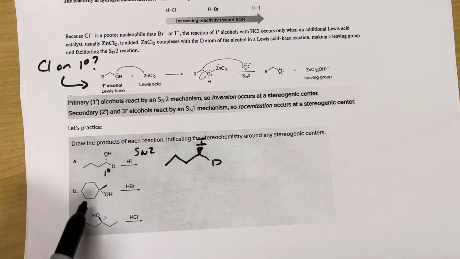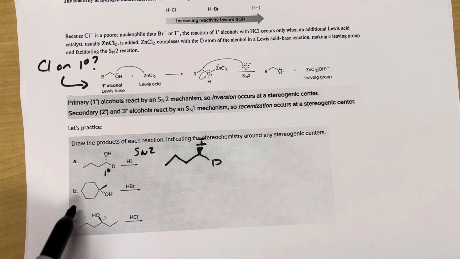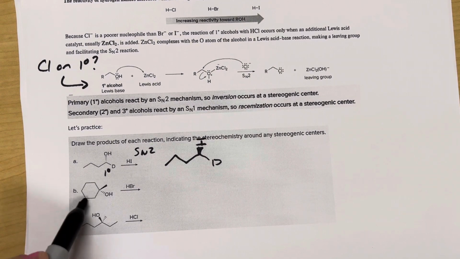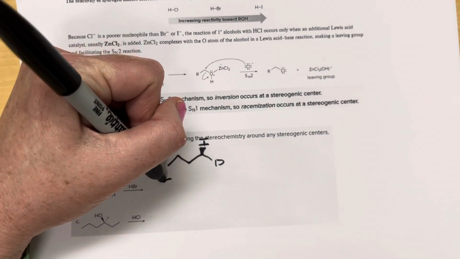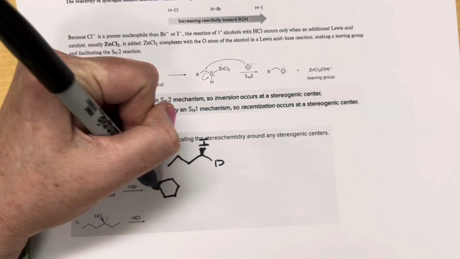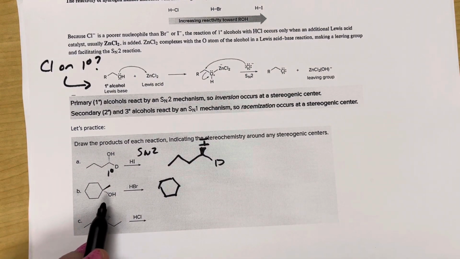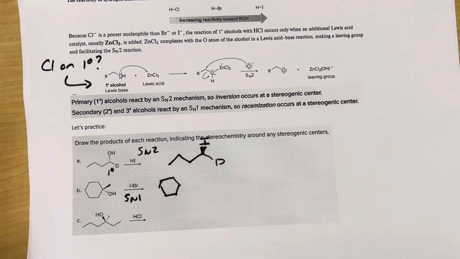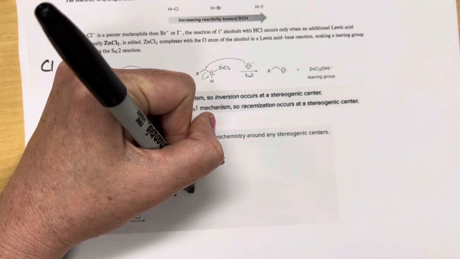With HBr, I'm not really sure why it's drawn this way. This is actually non-stereogenic because this is a mirror image right here. So these are both attached to the same thing. So you will actually only get one product, but this would occur via SN1. And you get something with a methyl and something with a bromine in it.